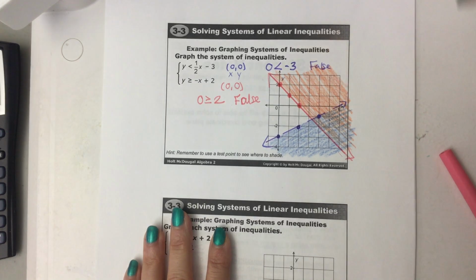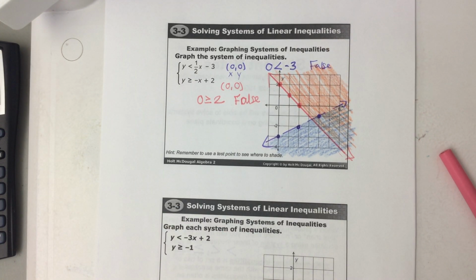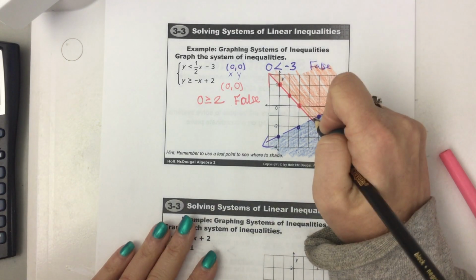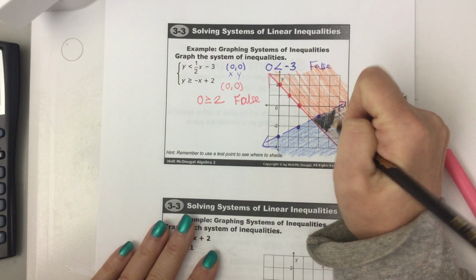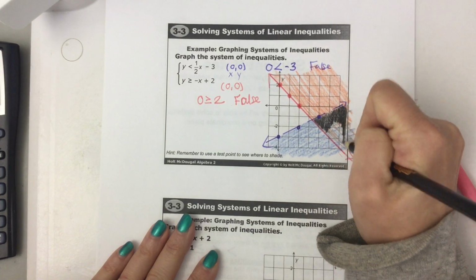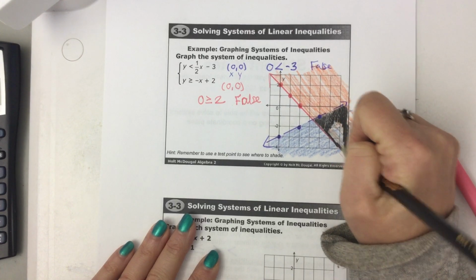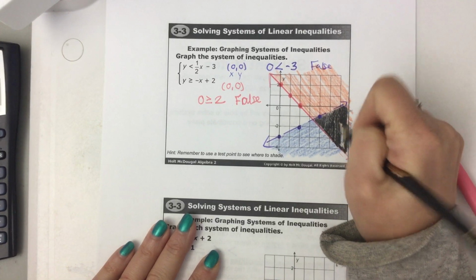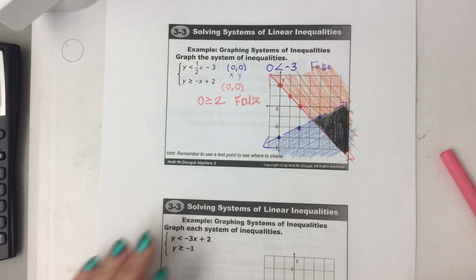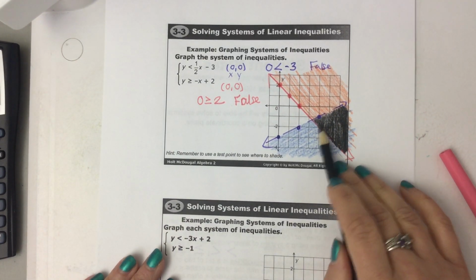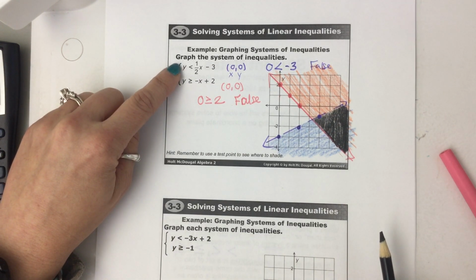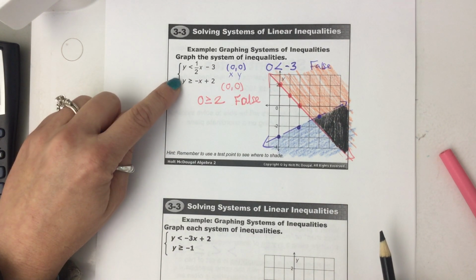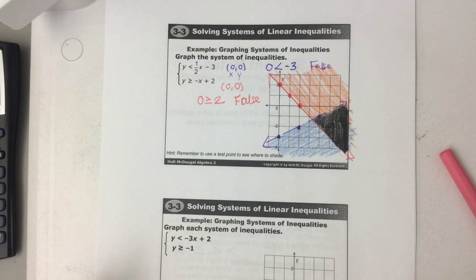Now your solution, you guys, your solution is where you end up shading both. So if I look, this region right here, this is where I ended up shading both blue and orange. So I make this darker, or you can use a different color or something where it stands out. This region is our solution. And what this means is any point that's within this region, you could take those ordered pairs, fill them into the top inequality, it would make it true. Fill it into the bottom inequality, it would make it true.